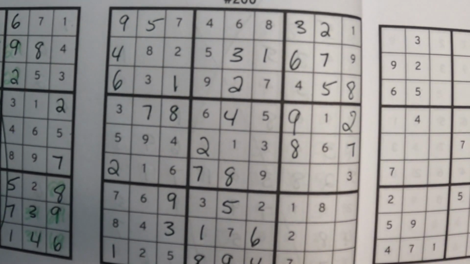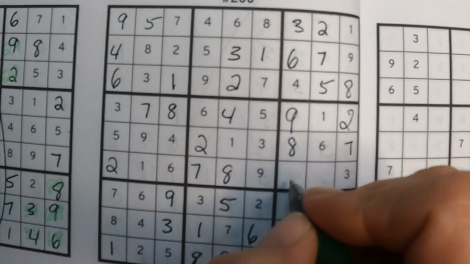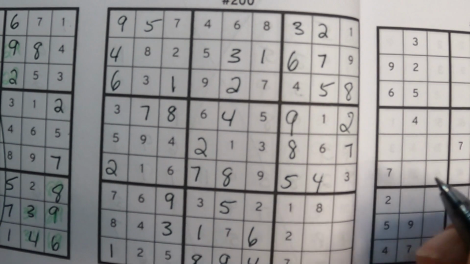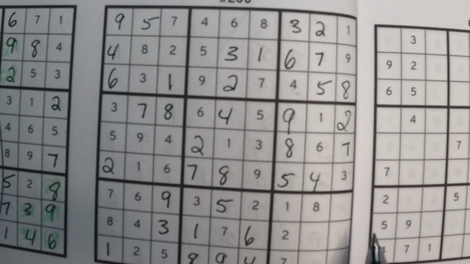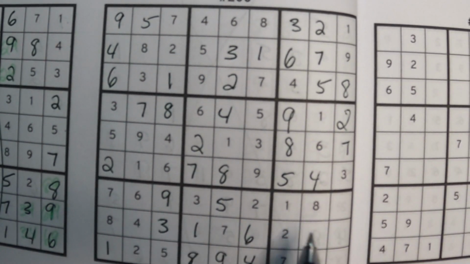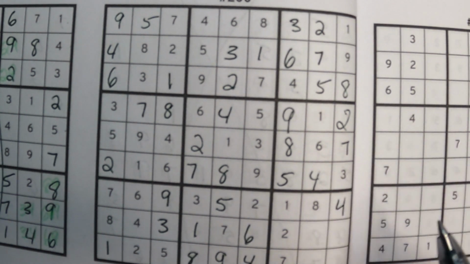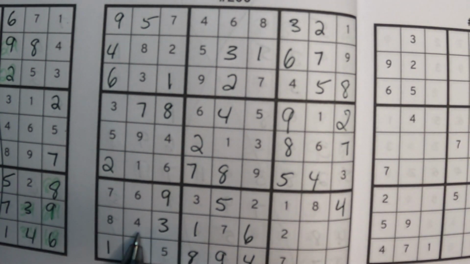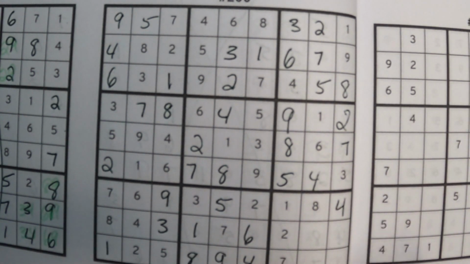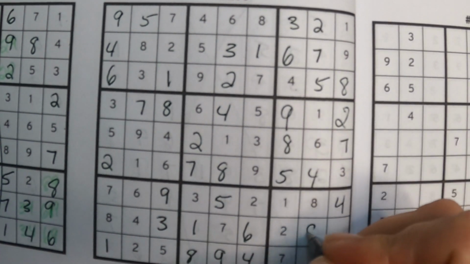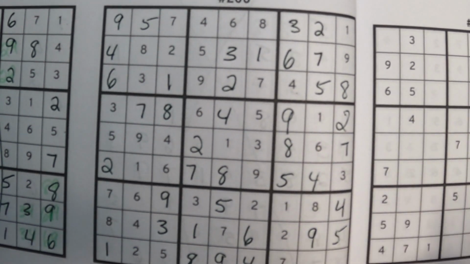For this box now, we're missing 4 and 5. We've got a 4 here, so 5, 4. To finish off this row, we're missing a 4. For this row, we're missing 5 and 9. We've got a 5 here, so 9, 5.